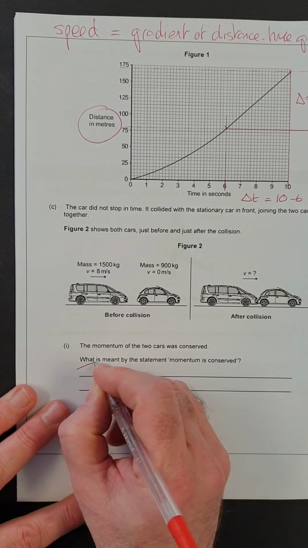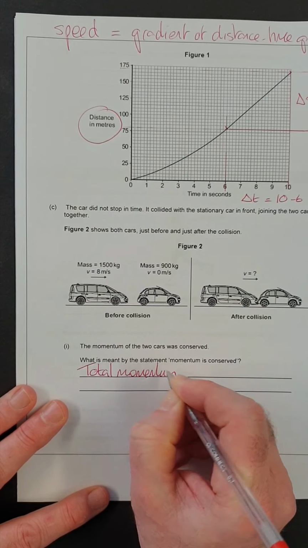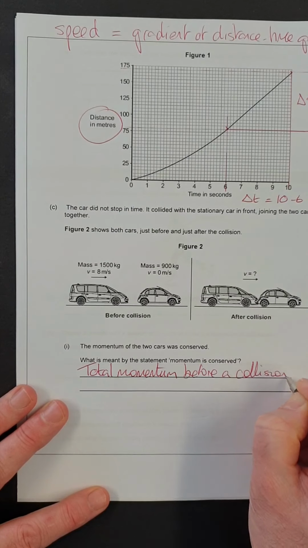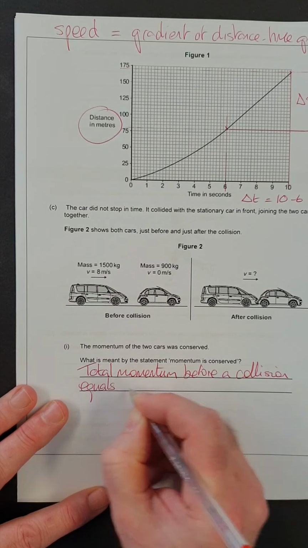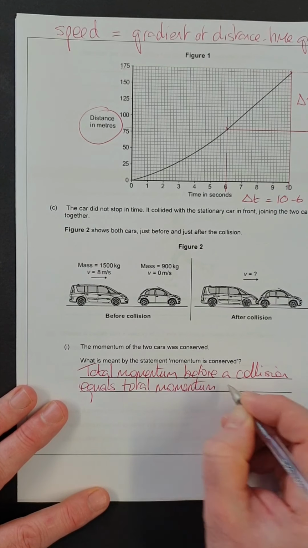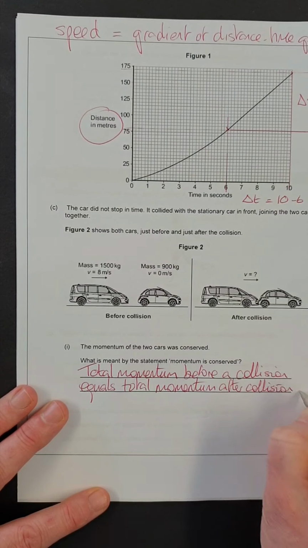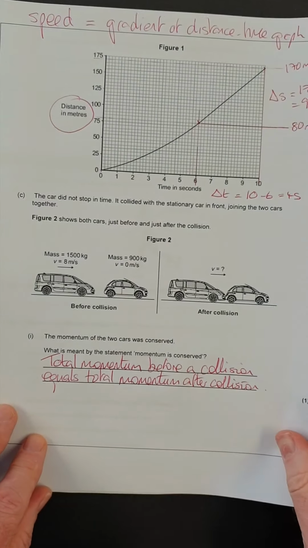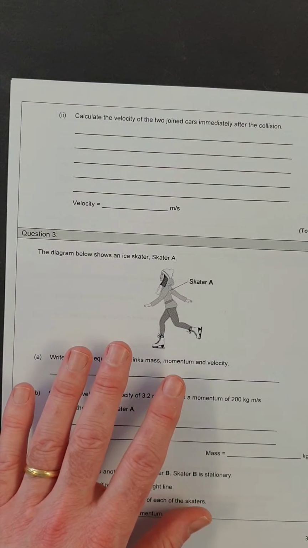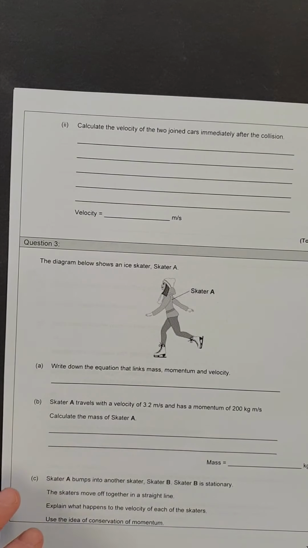What's meant by this statement is that the total momentum before a collision equals the total momentum after the collision. Total momentum before is equal to the total momentum afterwards. So now we need to calculate the velocity of the two joined cars immediately after the collision.